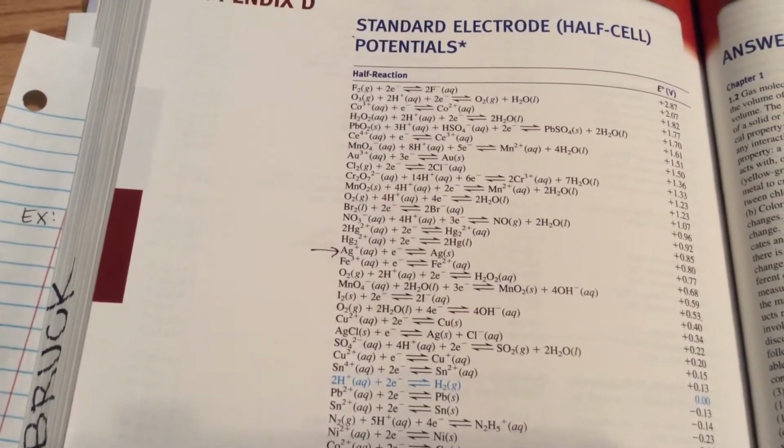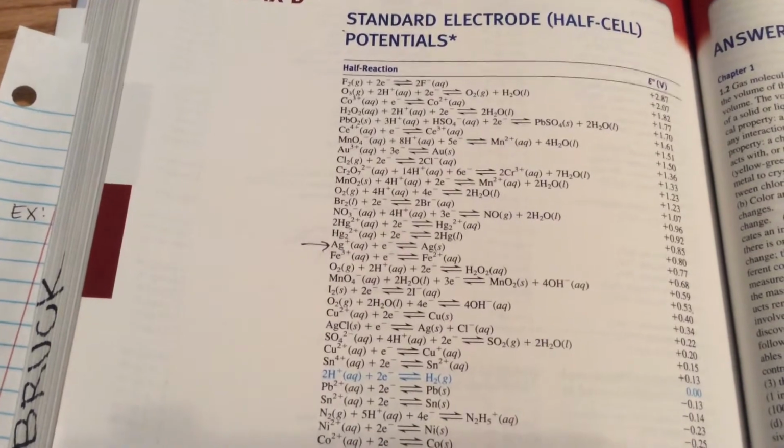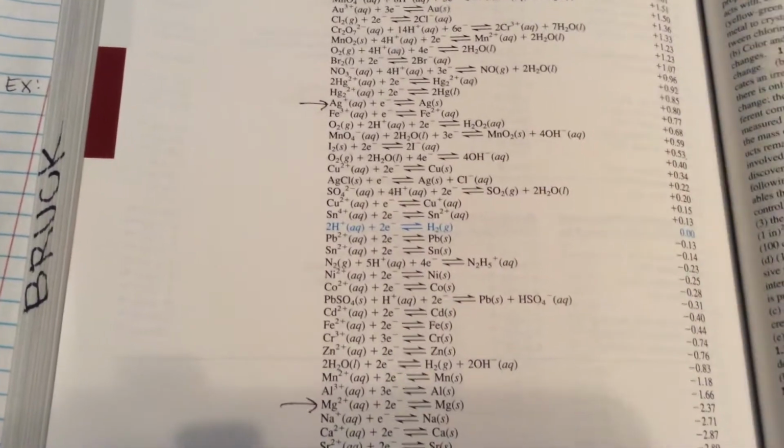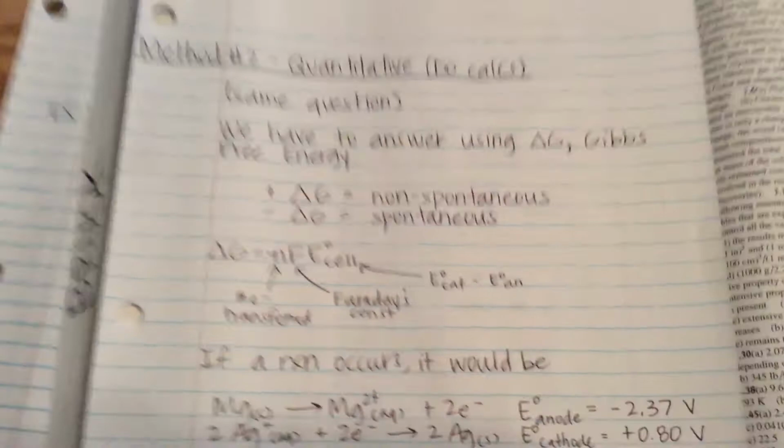Are you looking at a list of standard reduction potentials, or are you looking at an activity series? Okay, so that's the qualitative treatment. Now, if we're going to do this quantitatively, i.e. doing calculations, we have to calculate delta G.